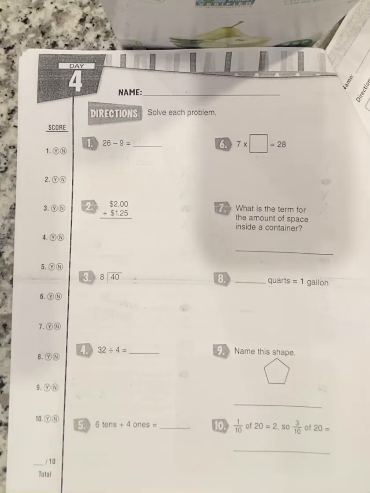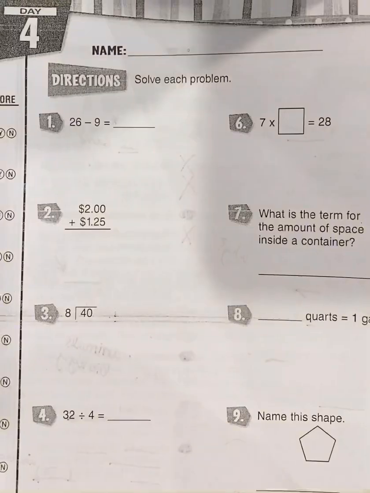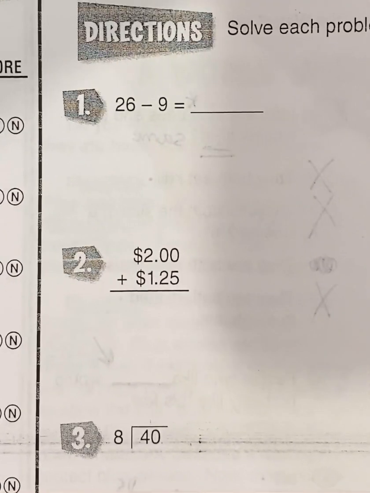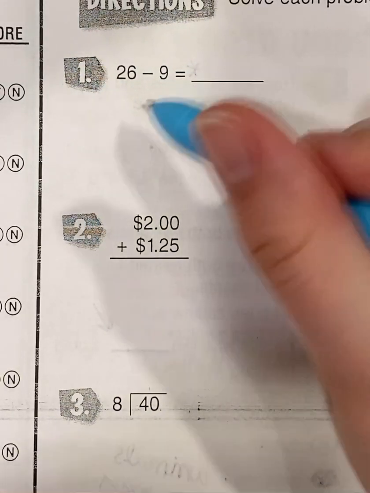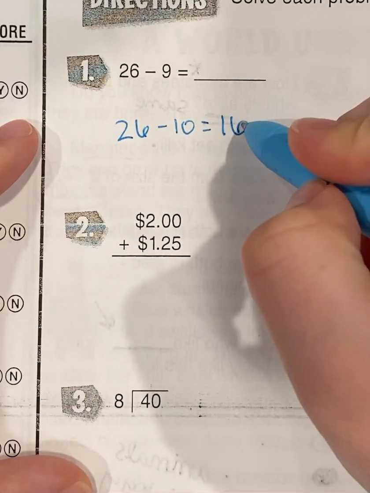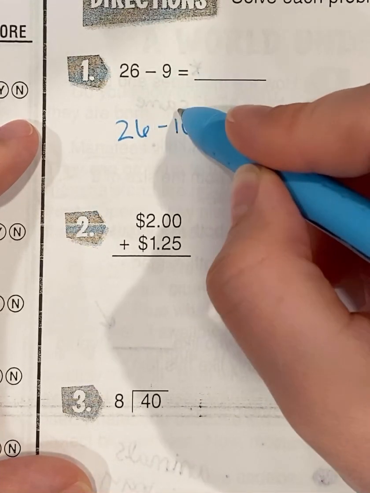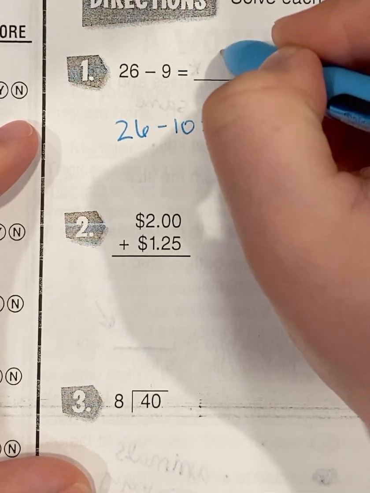All right, boys and girls, let's do day 4 math, solving each problem. Number 1, if we have 26 minus 9, that means we start with 26 and we take 9 away. 9 is really close to 10, so I'm gonna go ahead and take 10 away. 26 minus 10, I know easy, is 16, and then I'm just gonna add 1 back, right? Because I took away 1 too many. So I know that's 17.